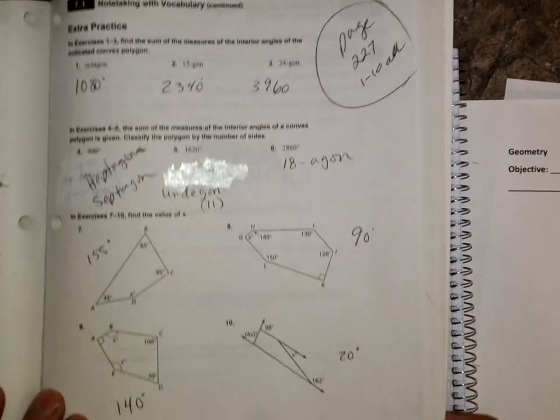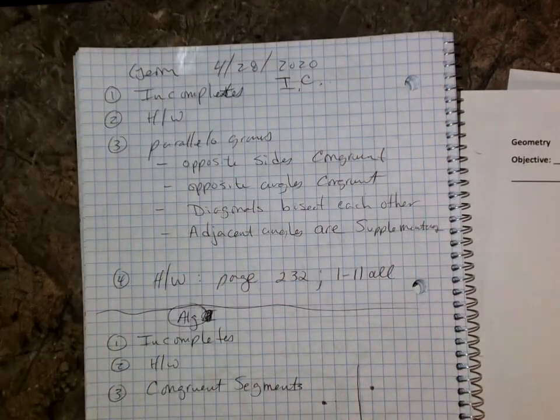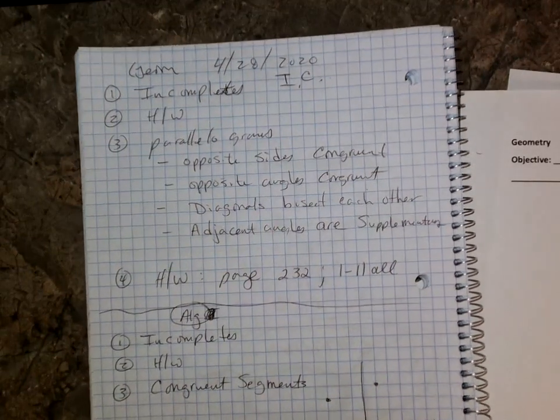So thank you again for showing all your work. You guys are doing a great job. Please show your work, okay? All right, so what are we going to talk about today? We're talking about parallelograms, okay?